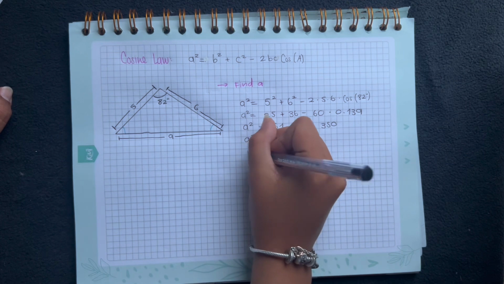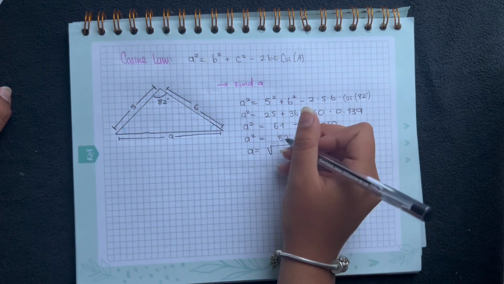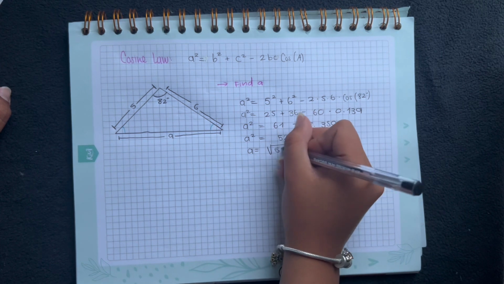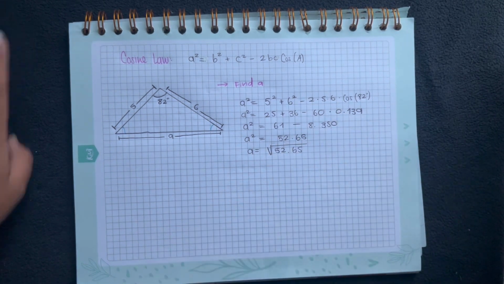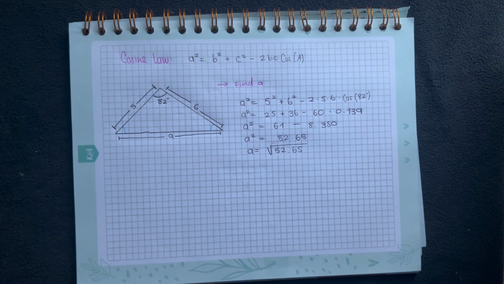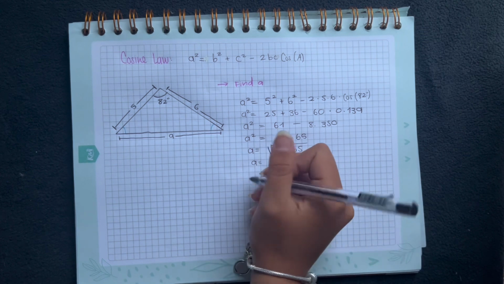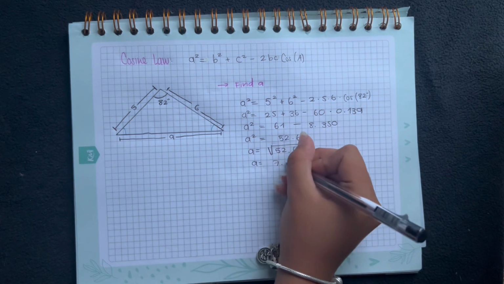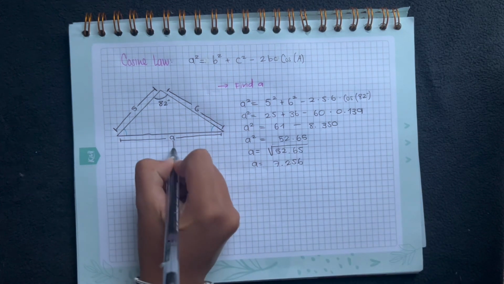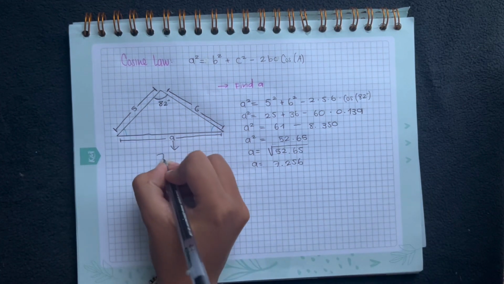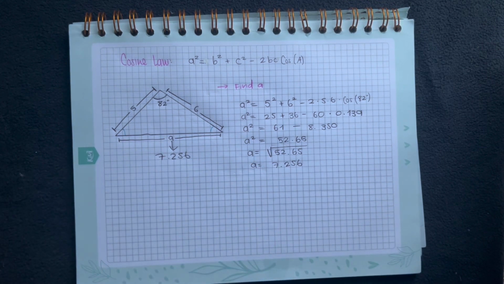So a is equal to the root of 52.65. This square root will give us a result of 7.256, meaning that this side is 7.256, and that is the answer.